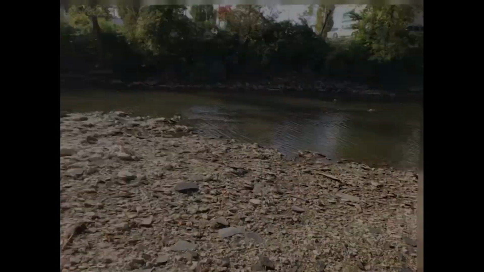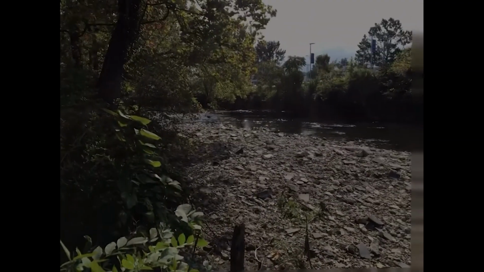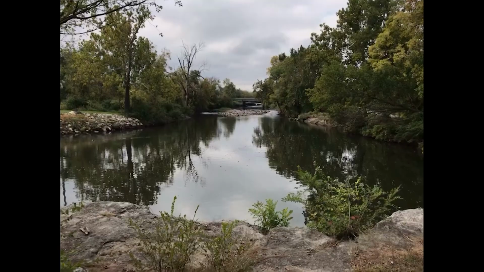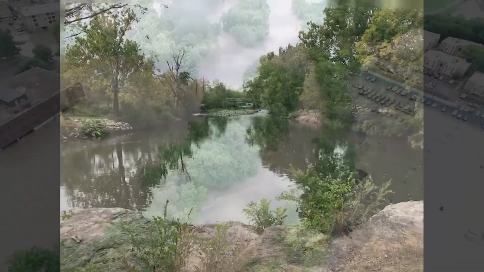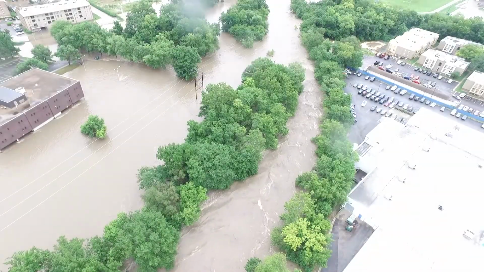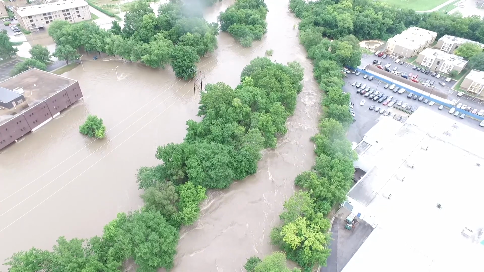The interesting part of this stream is that it actually runs along a limestone bedrock layer, and as it gets deeper, it is actually eroding that bedrock. This area has a long-standing history of flooding.